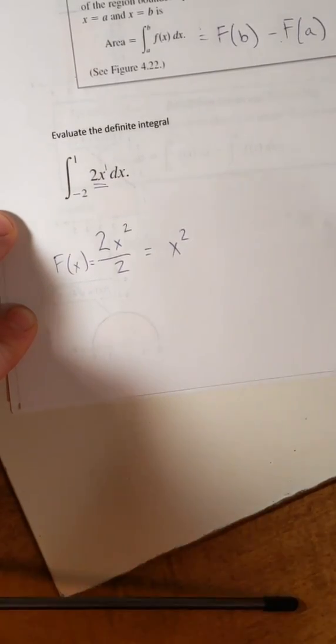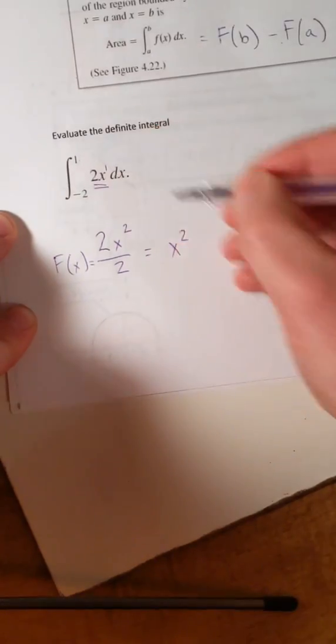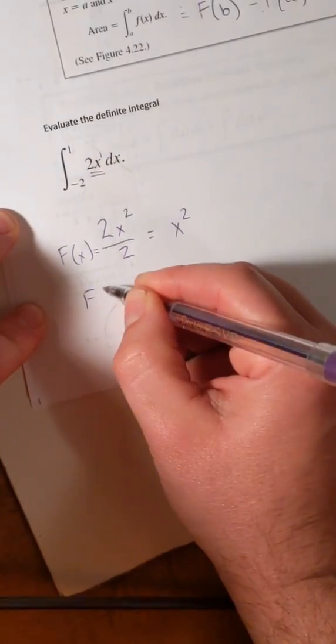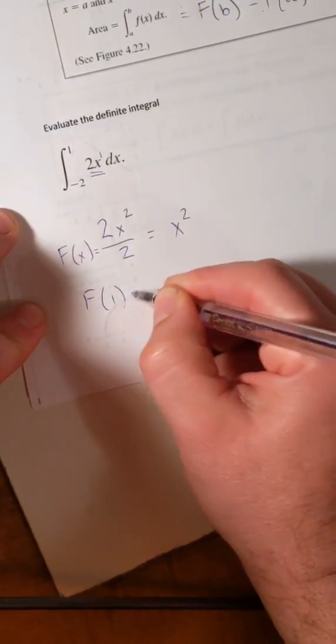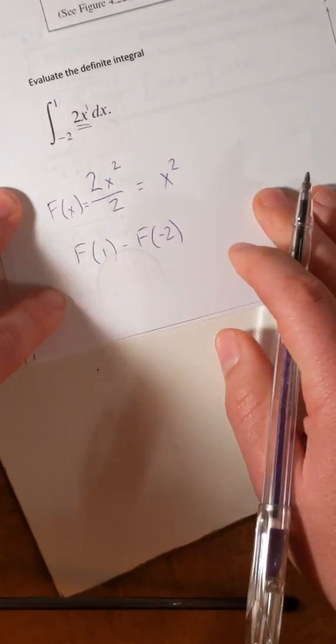All right, so what we're going to do now is take our b number and our a number and plug them into the equation. So we would have f of 1 minus f of -2. We're going to plug those in and get our answer.